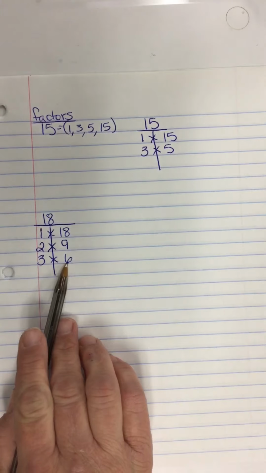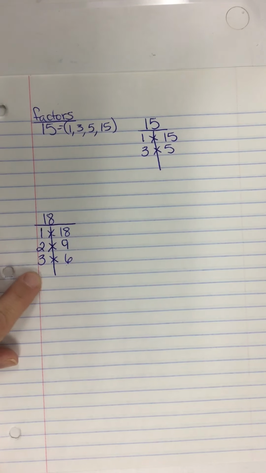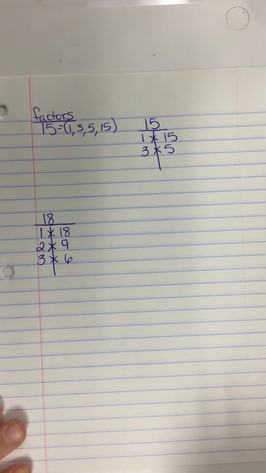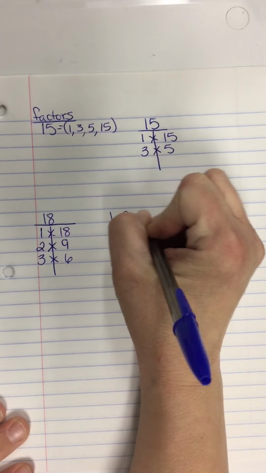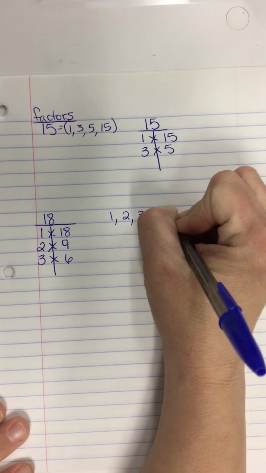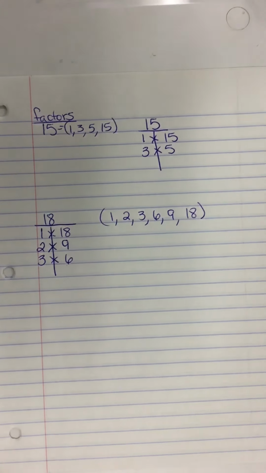6, I already have it. If you go in order, starting with 1, and just count up, and then go up the other side, it'll make it so much easier, and you won't forget something. Okay, so my factors are 1, 2, 3, 6, 9, and 18. Those are your factors for the number 18.